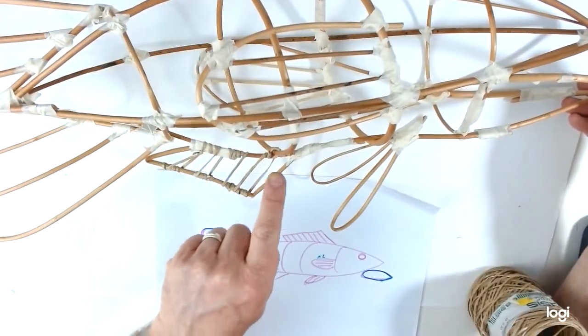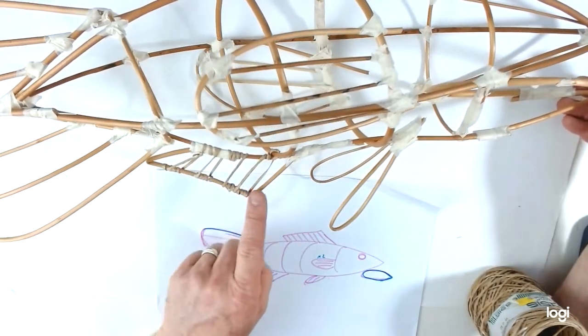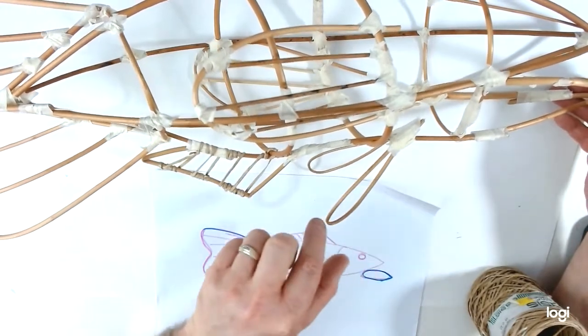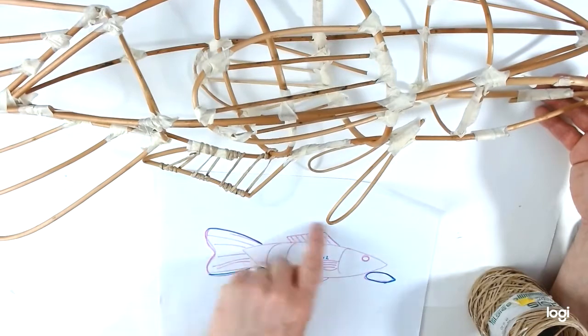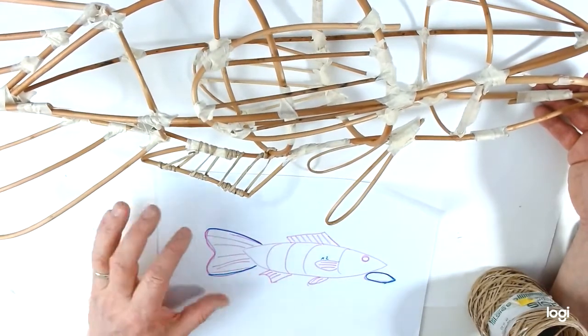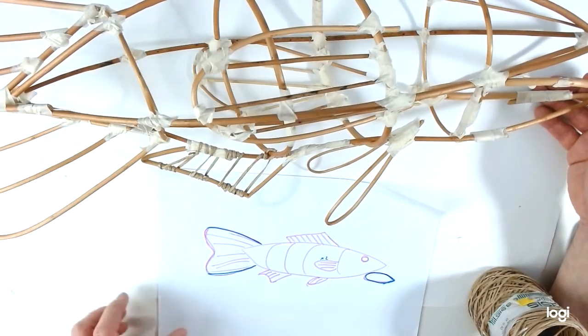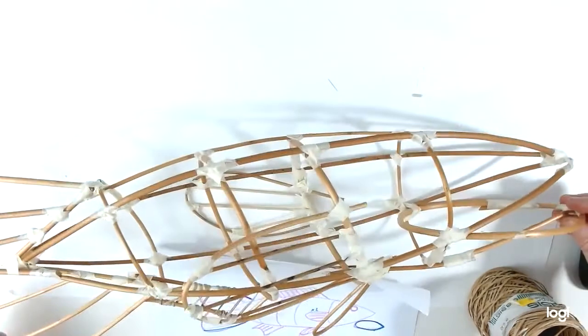I've actually used Oasis binding wire to create the vanes on this fin because it's much thinner, and these ones, because they're really very small, I think I'll draw the vanes on later. This has so far been based on this drawing which was taken from a picture of the fish on the internet, but I want to add something a little bit quirkier at the top.